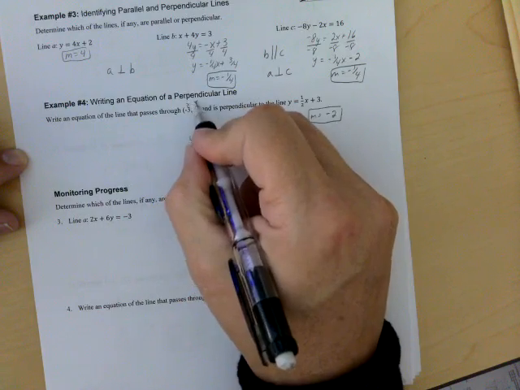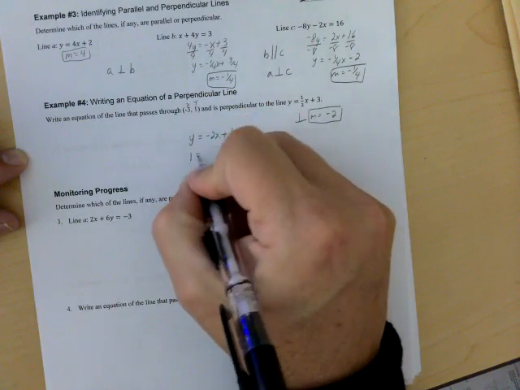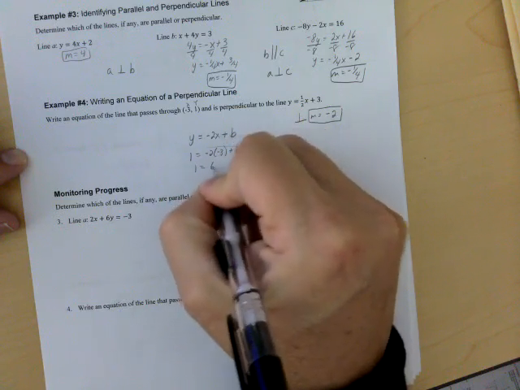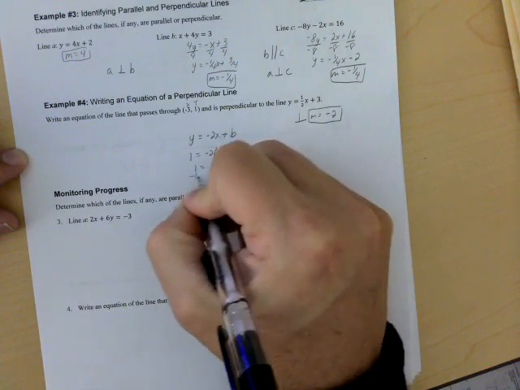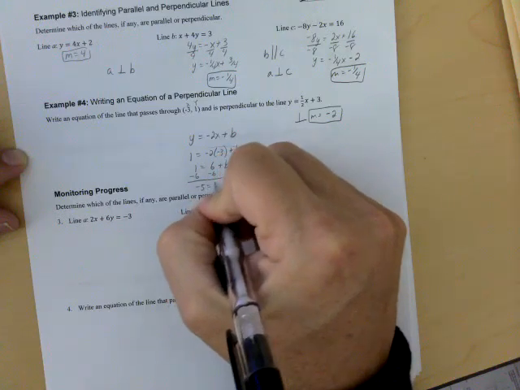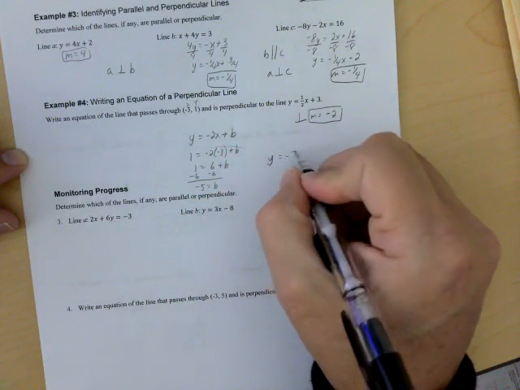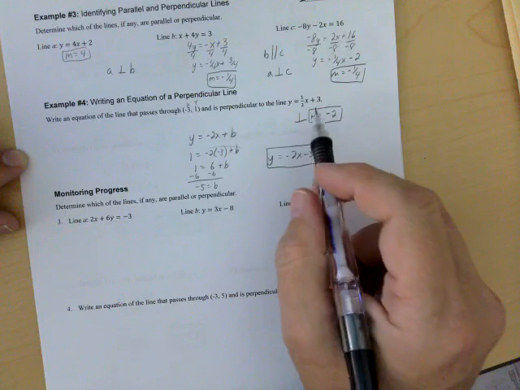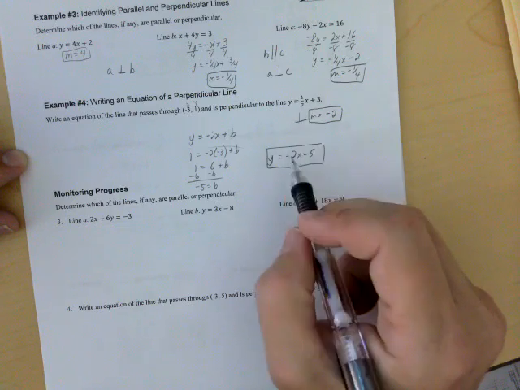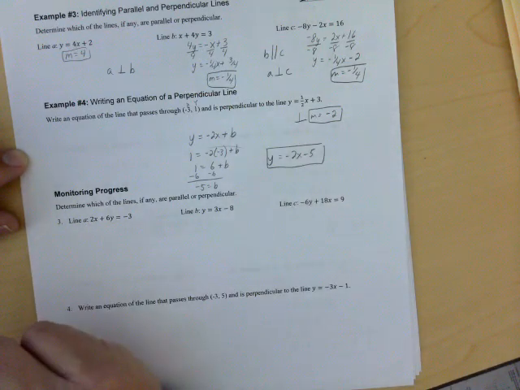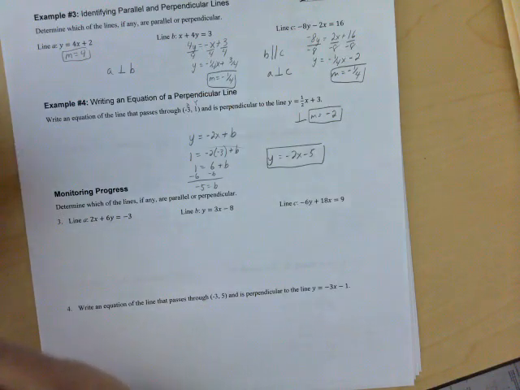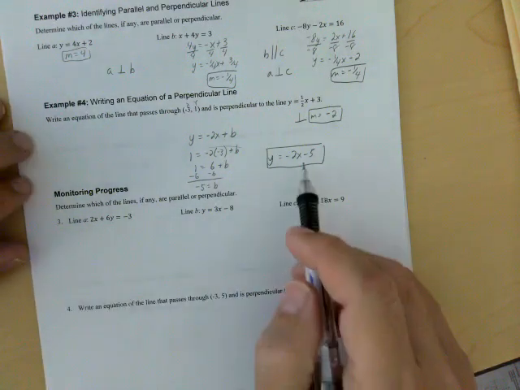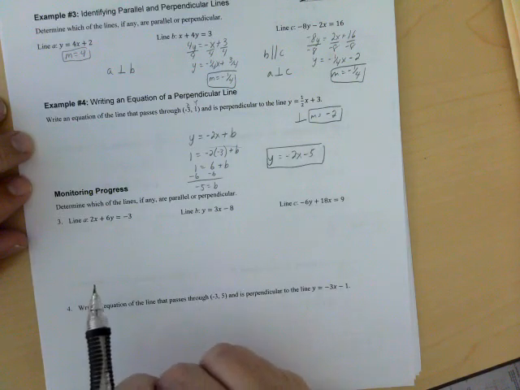I replace the x with a -3, the y with a 1. And it's not going to take long at all to figure out that b, we have to subtract 6. B is going to be a -5. So y equals -2x minus 5. Promise you, if you graph this line and you graph this line, they would form 90-degree angles. They're intersecting in a way that the angles are 90 degrees. They're called right angles. Okay, that's what makes them perpendicular.